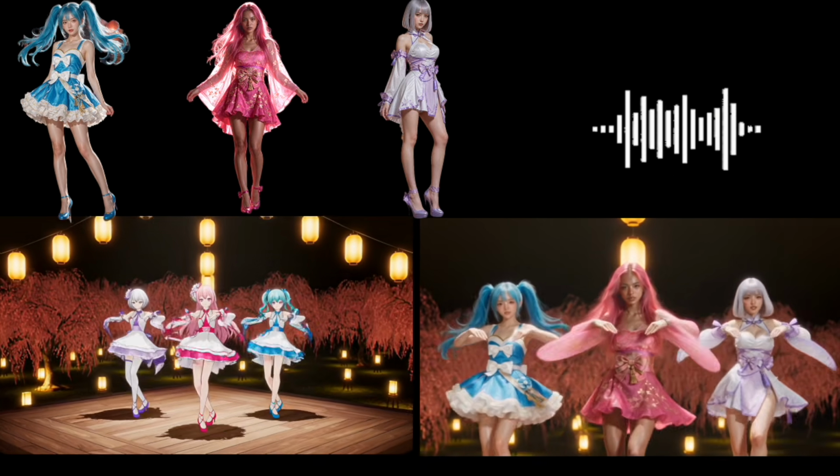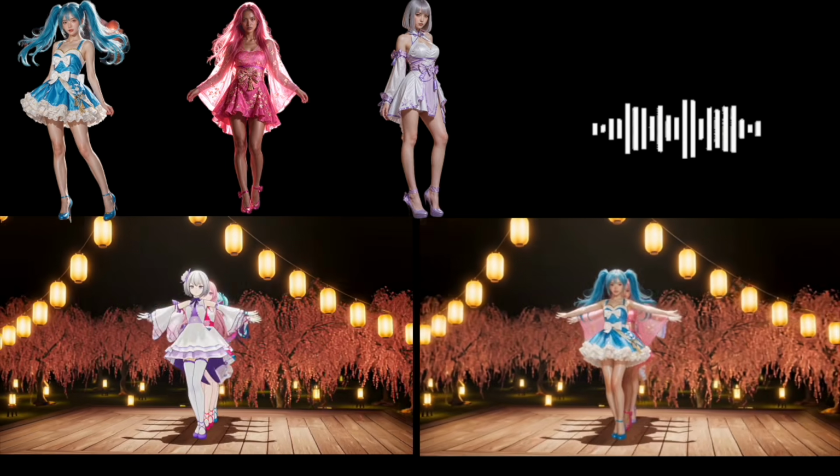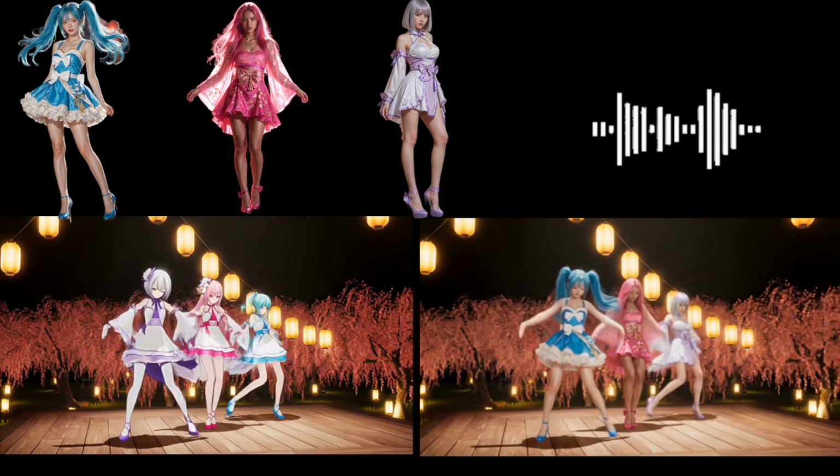Movement on the edge, electric flow. Catch the fire, watch us go. Feel the rhythm in it, electric go.